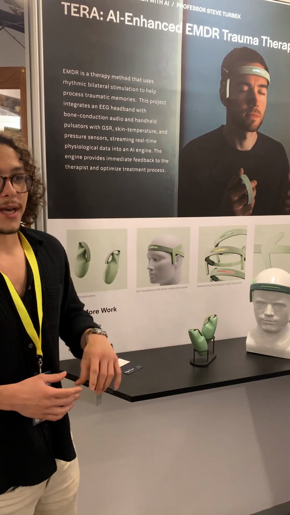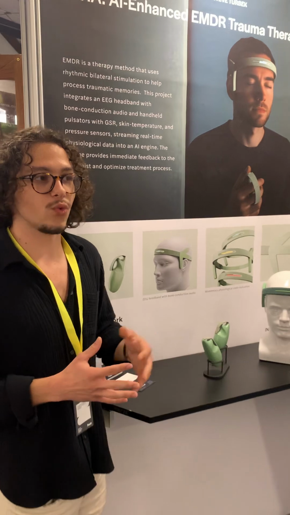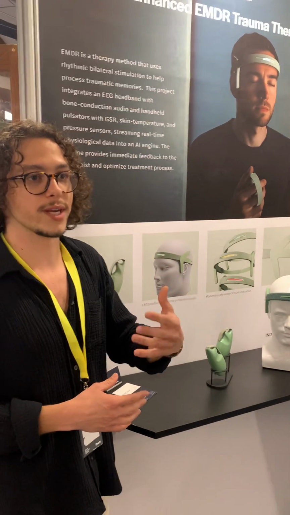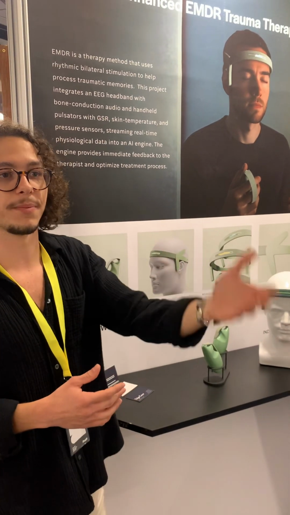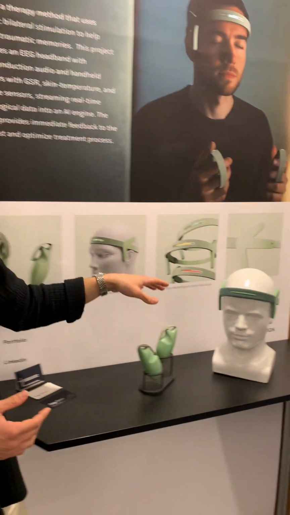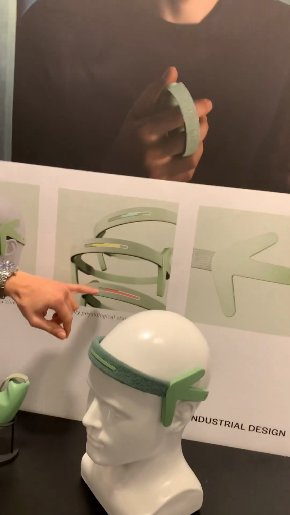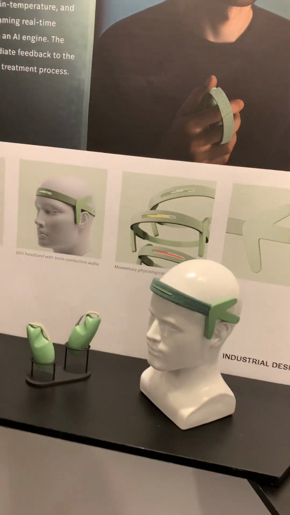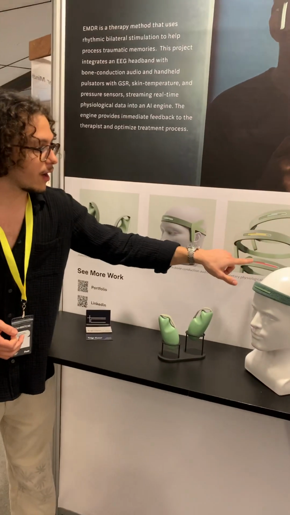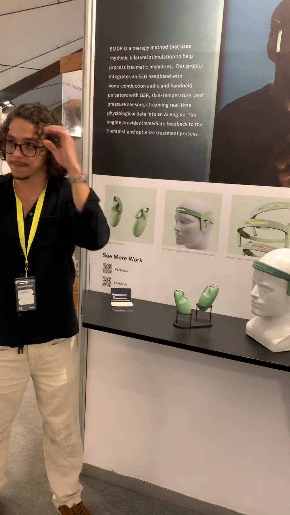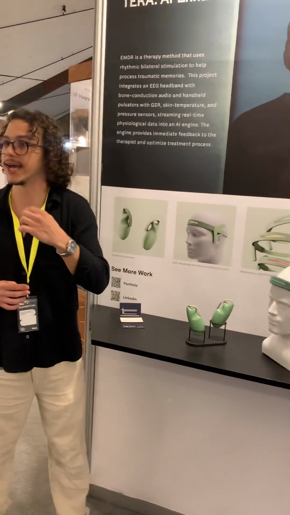Throughout this process, I didn't want the therapist to lose their focus on the patient. So I also included a front bar that shows the momentary state of the patient through different colors and different values shown on the headband.